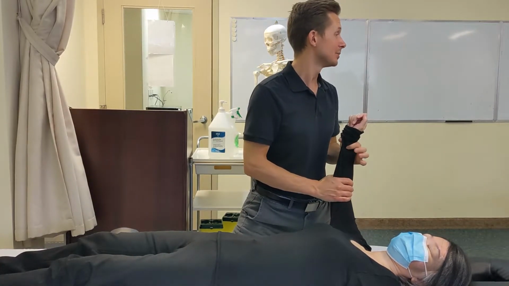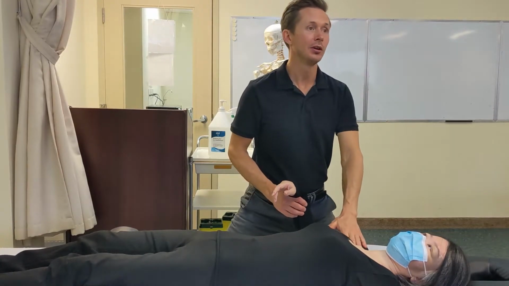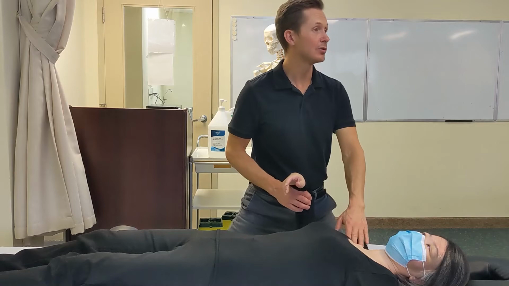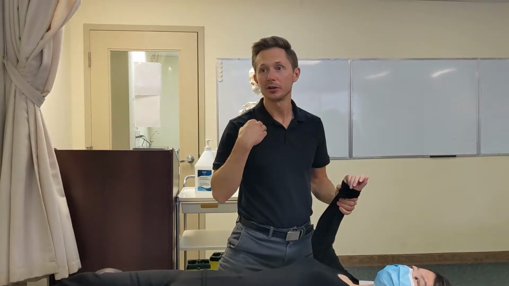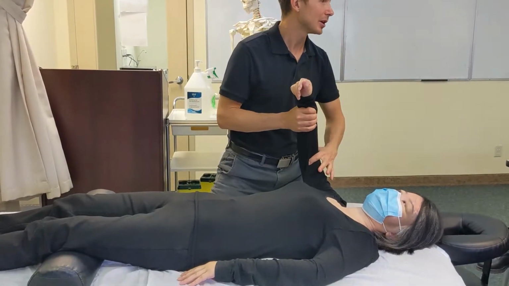So knowing that, if this were an actual treatment, I would spend much, much more time on lung 1, lung 2. Lung 1 and lung 2 are the best points we have to release the pec minor, thereby releasing thoracic outlet syndrome, pectoralis minor syndrome in particular. Right? So let's relax that arm.